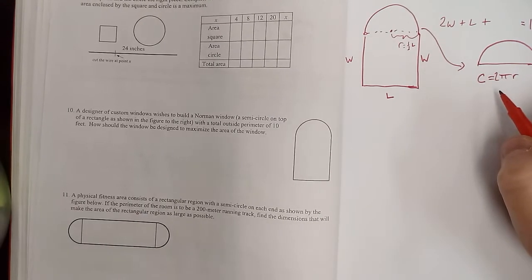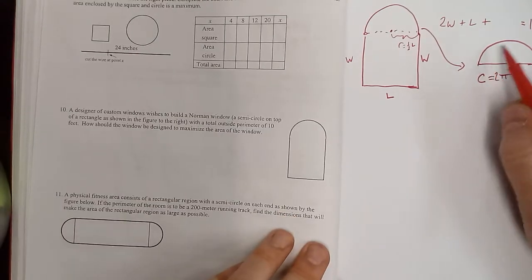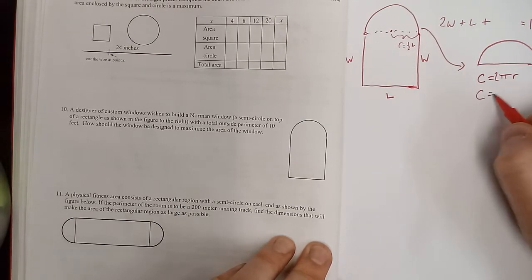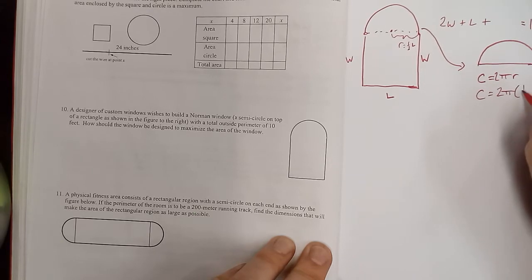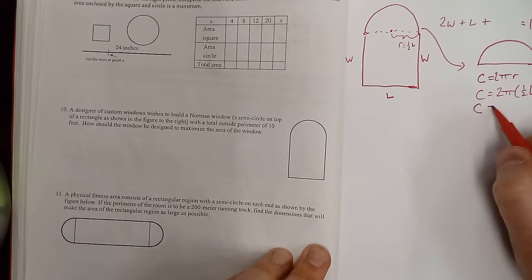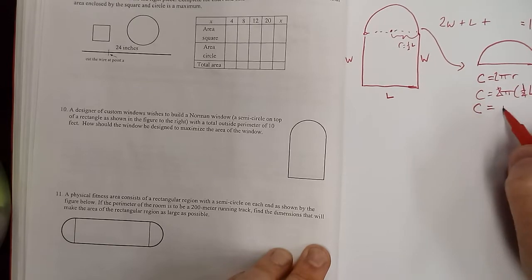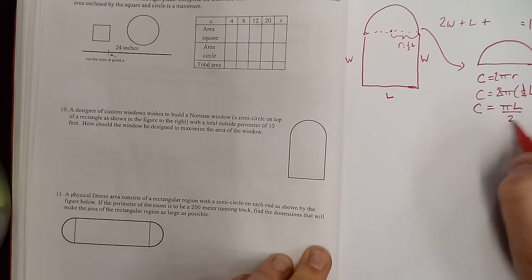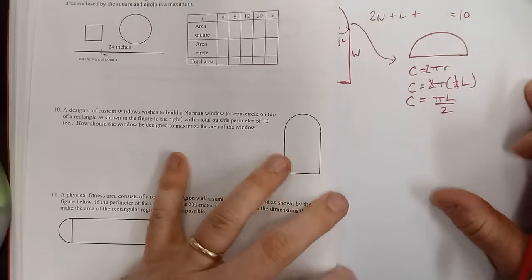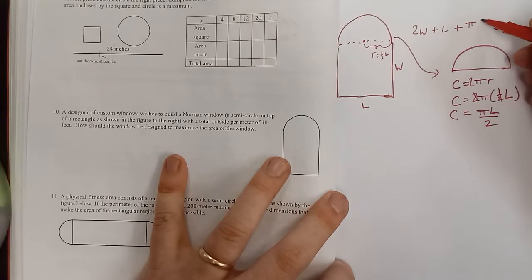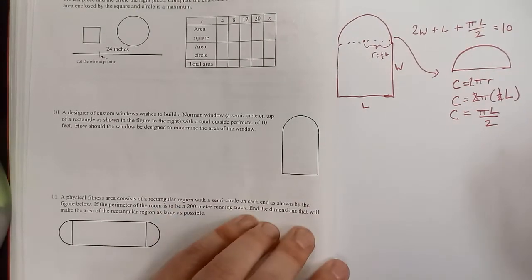So this circle with radius 1/2 L would be 2 pi times 1/2 L. And if you're screaming at your screen right now saying, why aren't you just using pi d? I forgot, okay? So the circumference of this is going to be pi L. But since we're only looking at a semicircle here, we're going to divide it by 2. So you'd say plus pi L over 2 is equal to 10.